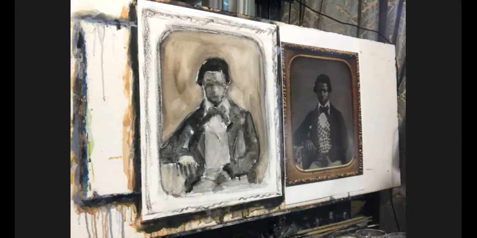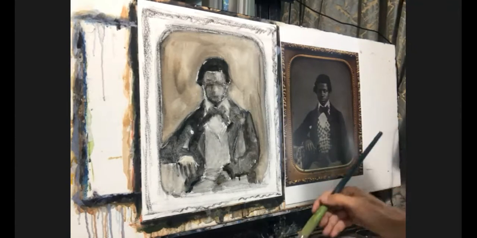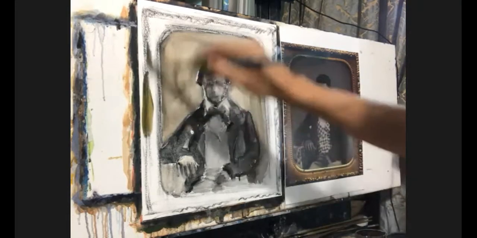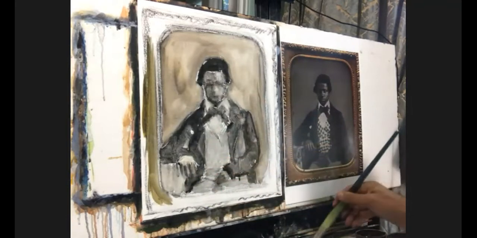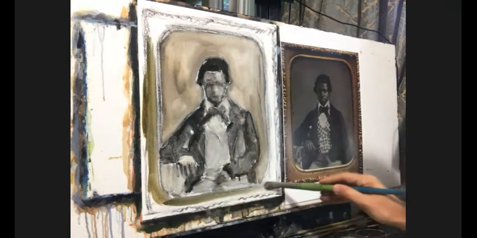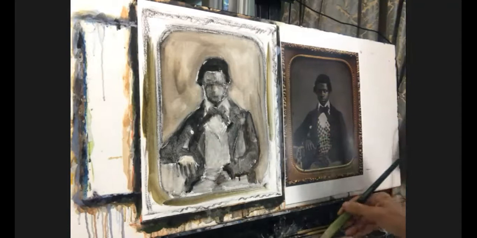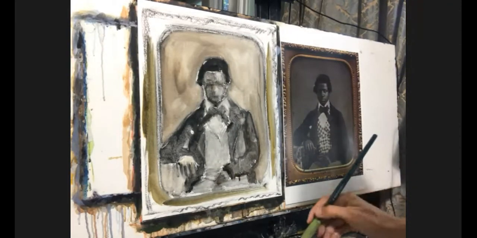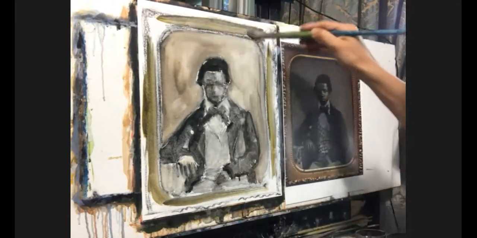Yeah, let's go for the gold. The frame. This is a little green, but I'm doing chromatic black and yellow ochre for now, because I want to move towards the first notes.